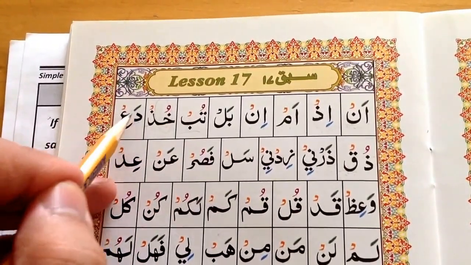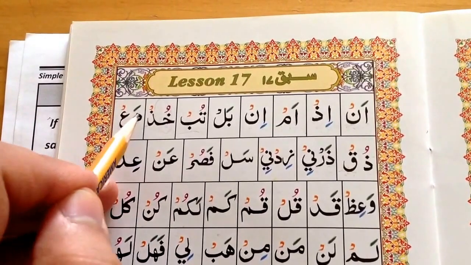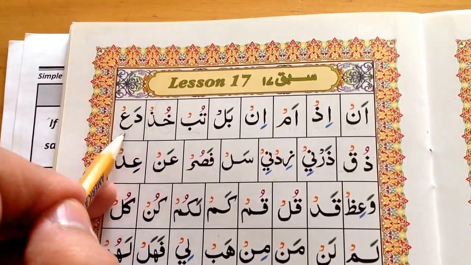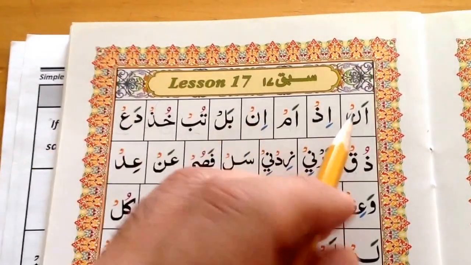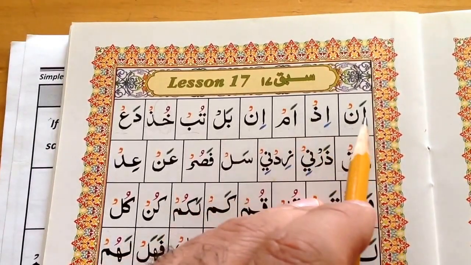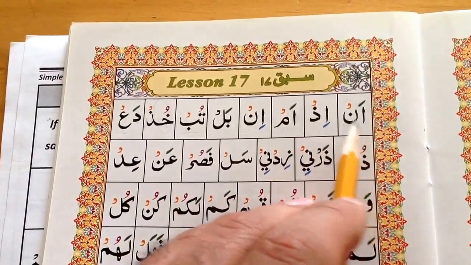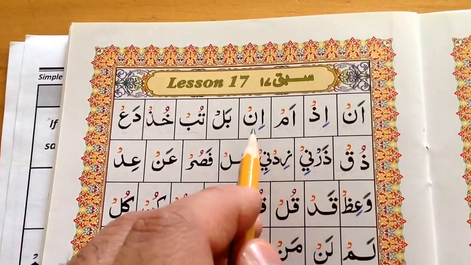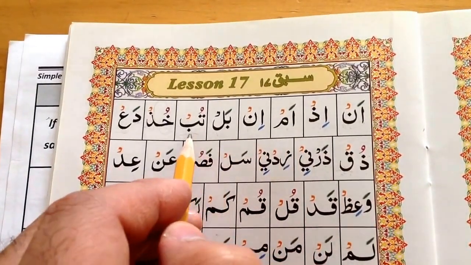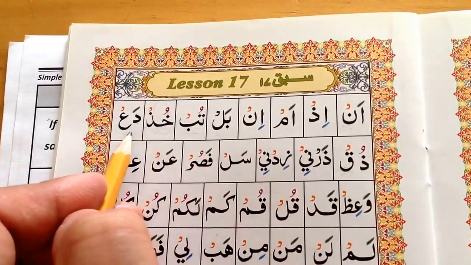Dal ain zabar da. Pronounce the ain properly. Now let's say without spelling: an, id, am, in, bal, tub, khud, da.